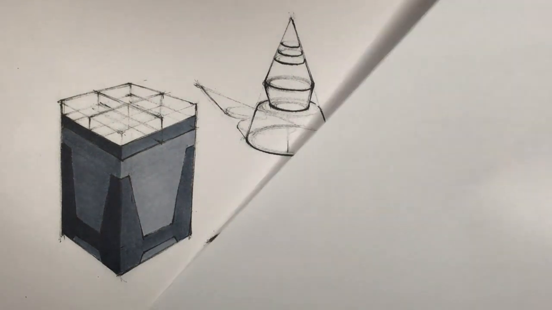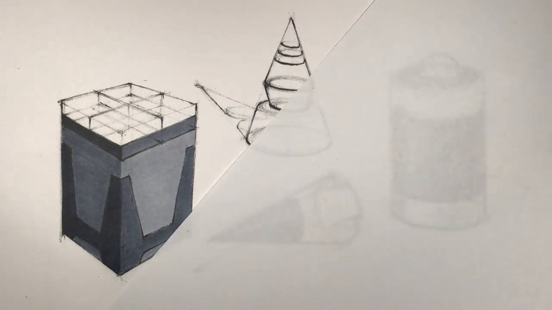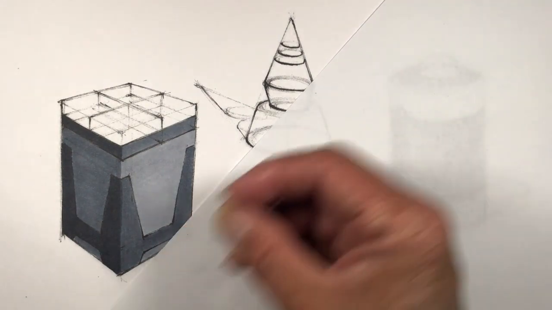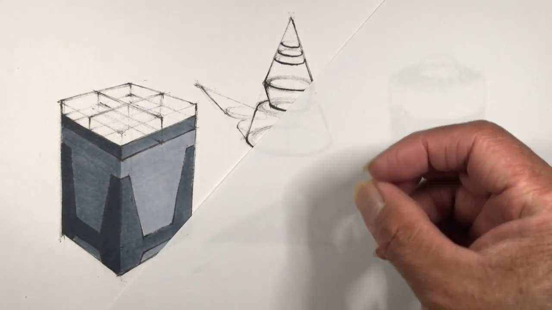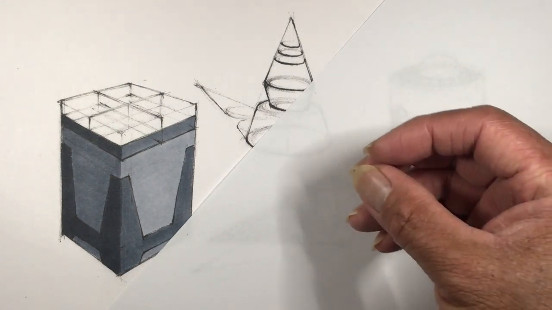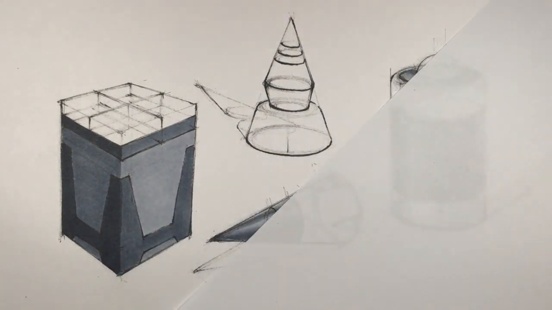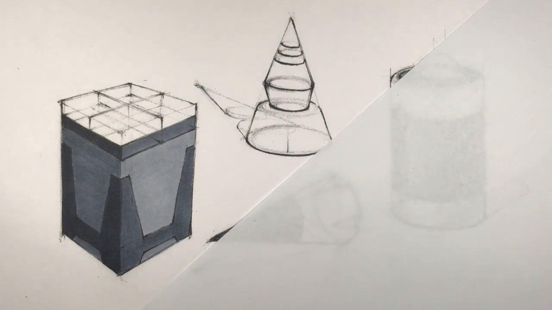I'm also going to use just some plain paper as a mask, just so that I'm not dragging my hand across the sketches, particularly when I'm doing pencil work and painted highlights. I want to make sure that I'm not smudging anything as I'm working through these sketches.